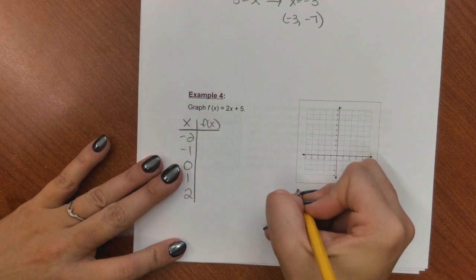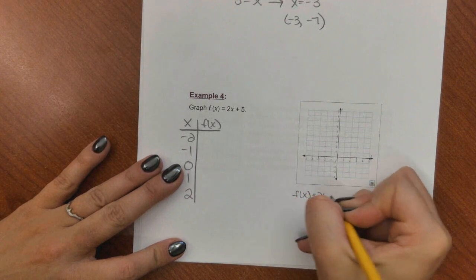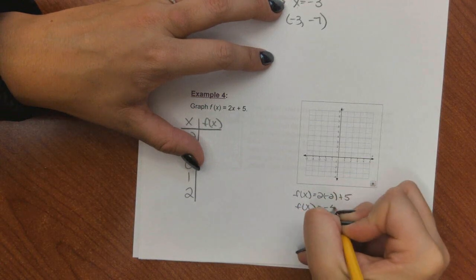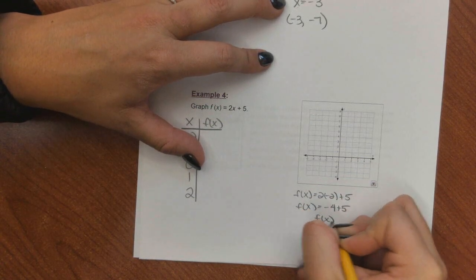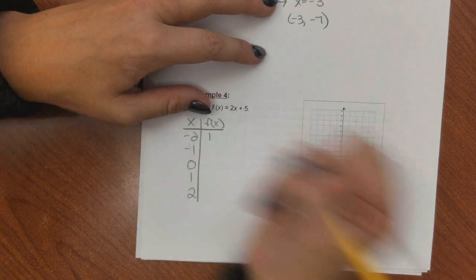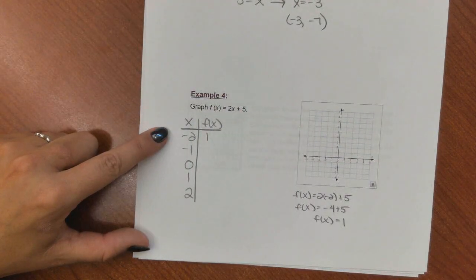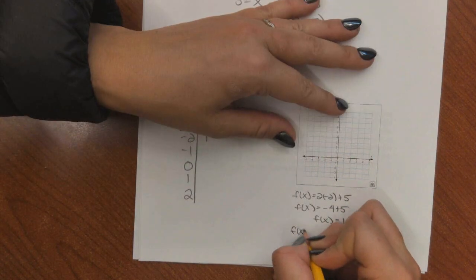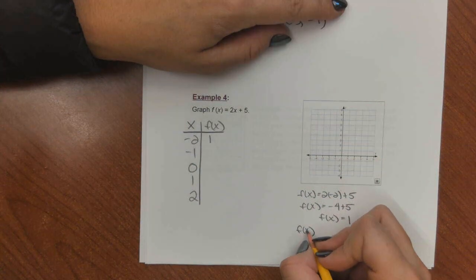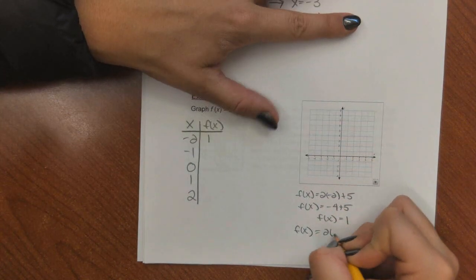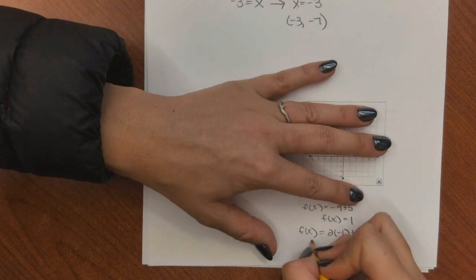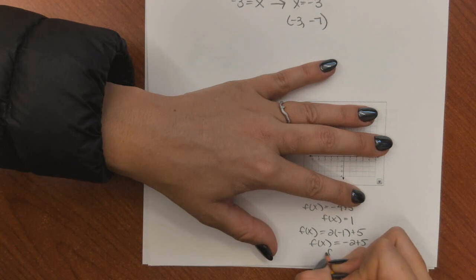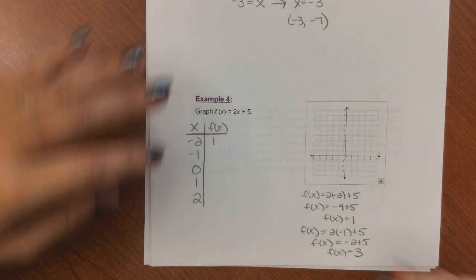If you need to show work for this, go ahead. So plugging -2 in, I get -4 plus 5, and I get 1. So that's -2, 1. For -1, we can leave it as f of x, that's fine, or you can plug -1 in as well. 2 times -1 plus 5. This is -2 plus 5, and that's going to give me 3.